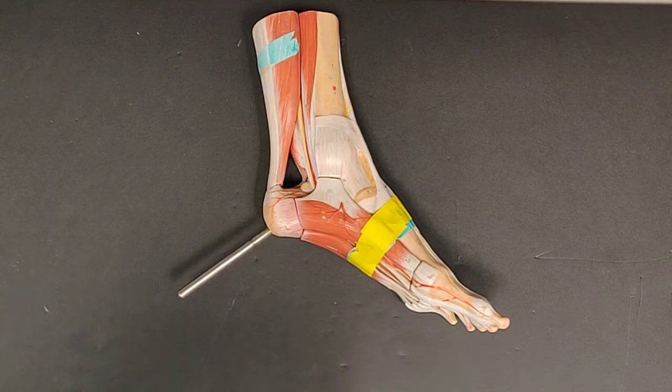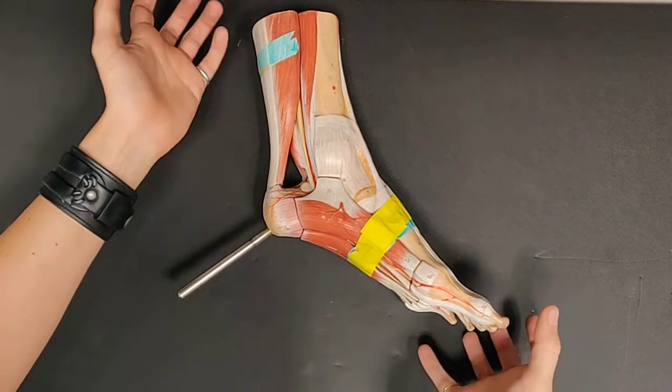Hey everyone, welcome back to anatomy. In this video we're going to go over some of the muscles of the leg. So let's check out this leg and foot model.